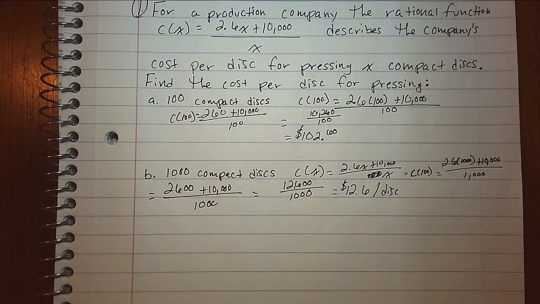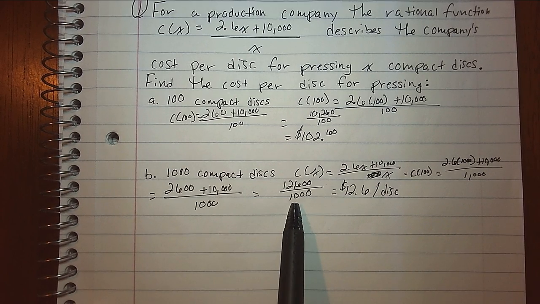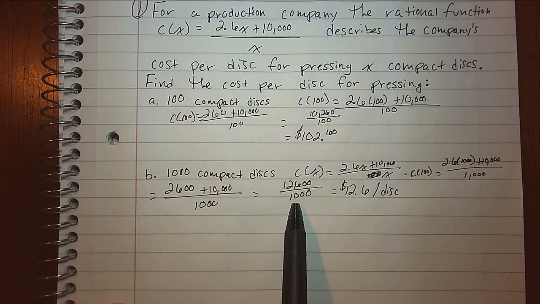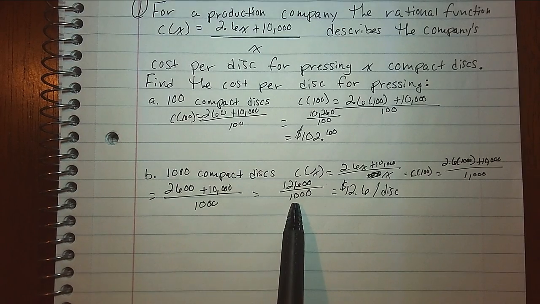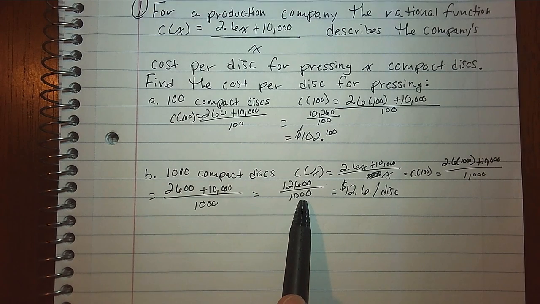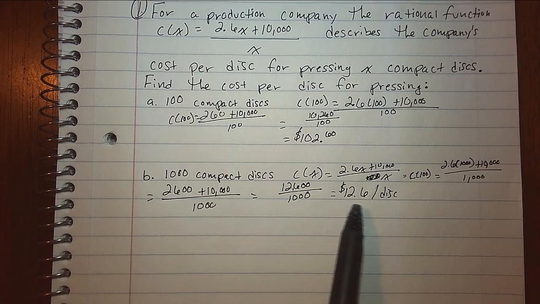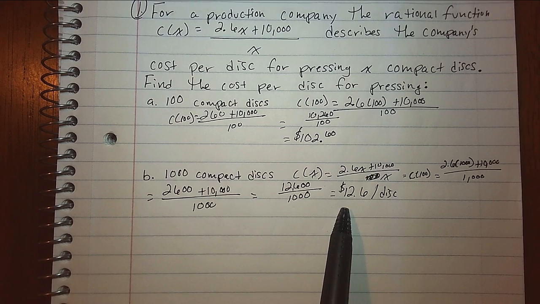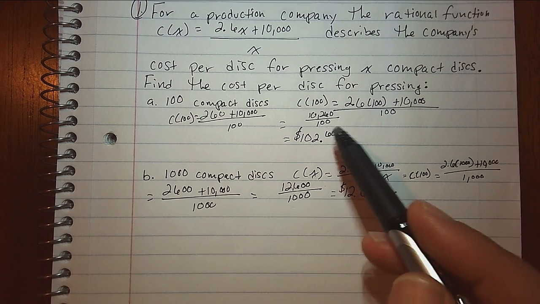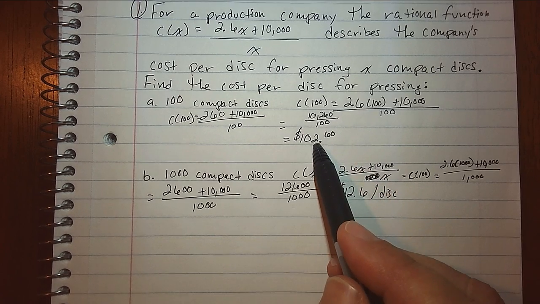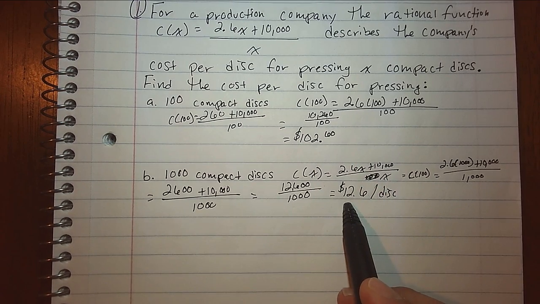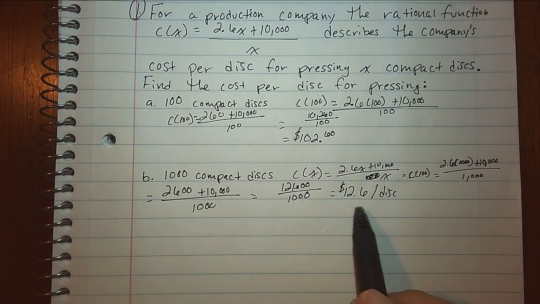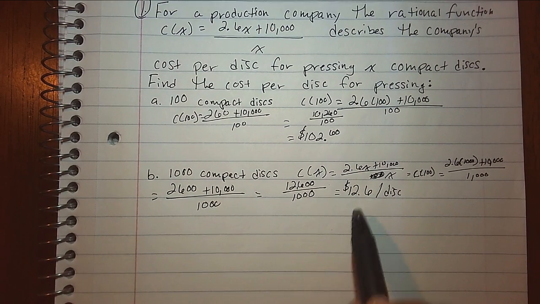Okay? And honestly, 1,000, while that seems like a lot, think about one of your favorite artists and how many albums they sell in a year, over 1 million copies. So when you do a production run of 100,000, it'll bring that down dramatically. Okay? So multiplying this by 10 dropped it from $102 per disc to $12 per disc. So multiplying it by 10 again, even doing a 10,000 run, might drop it down quite a bit more.